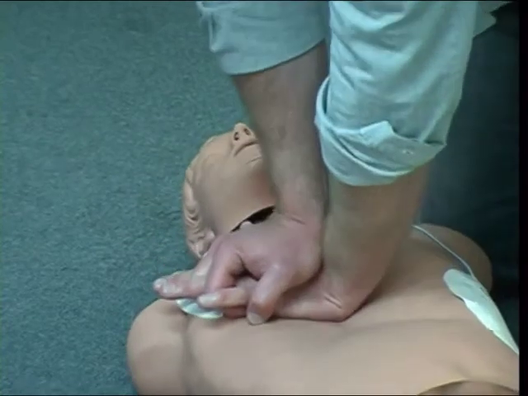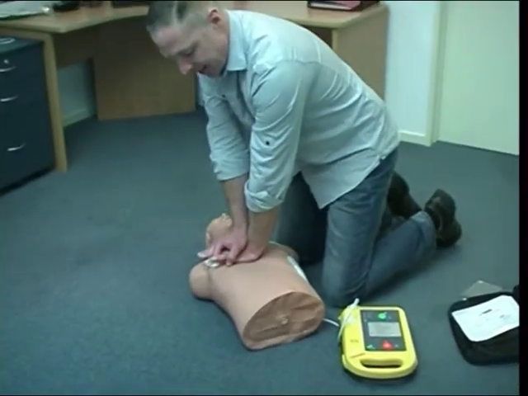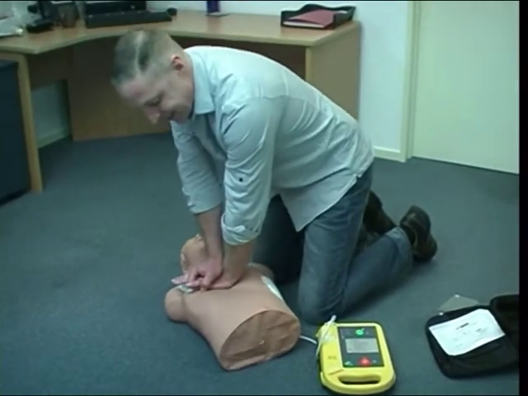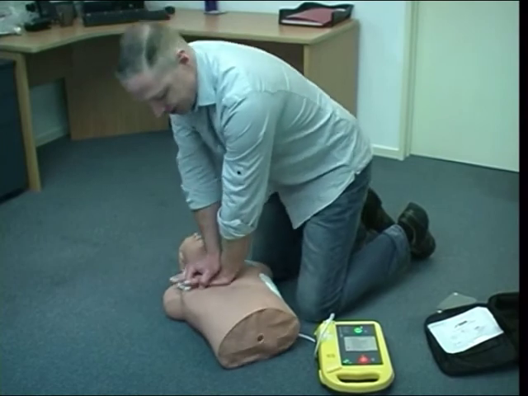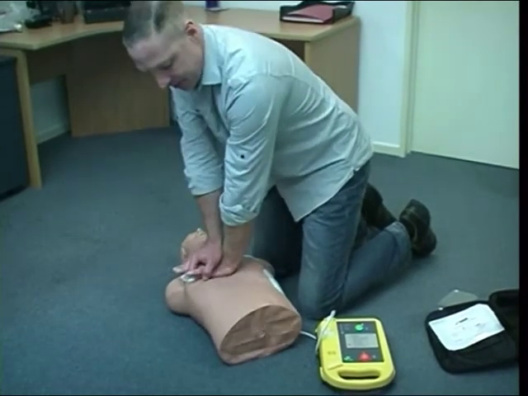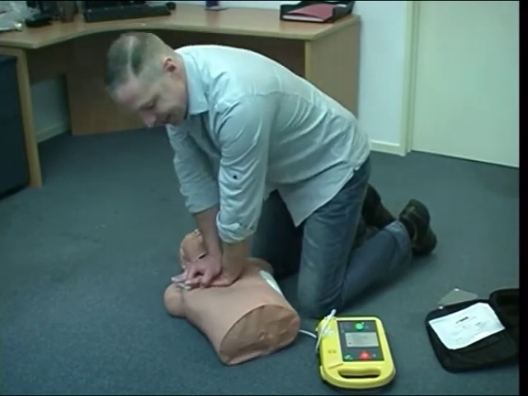Okay, and we keep going with chest compressions and defibrillating until either this person starts to become responsive or they start to breathe normally. Otherwise, just keep going and wait till the ambulance arrives. They will get themselves ready and they'll let you know when they're ready to take over from you.